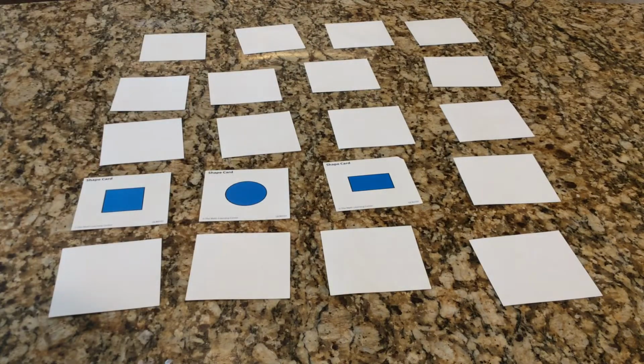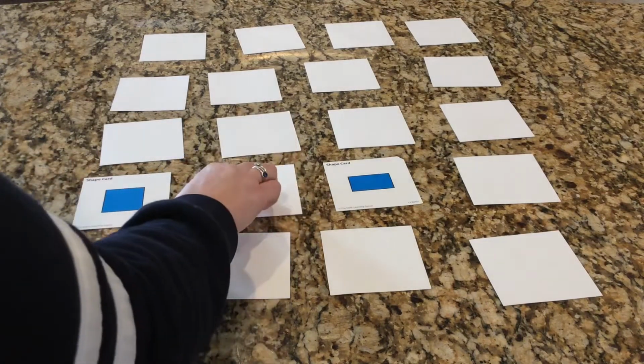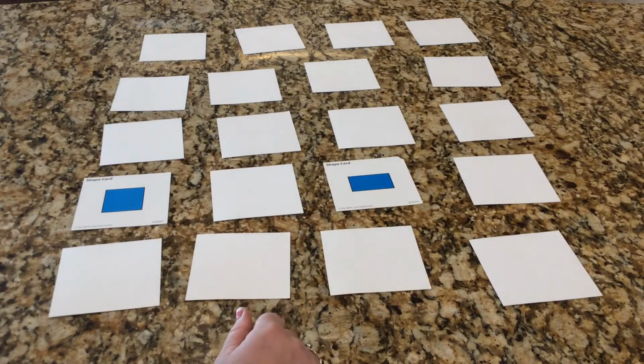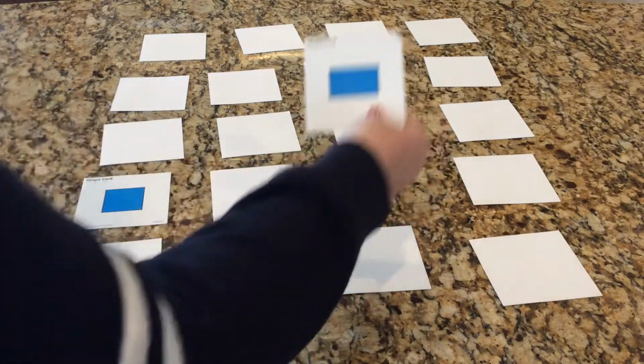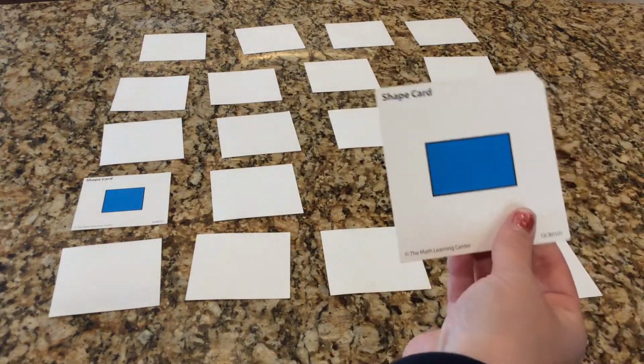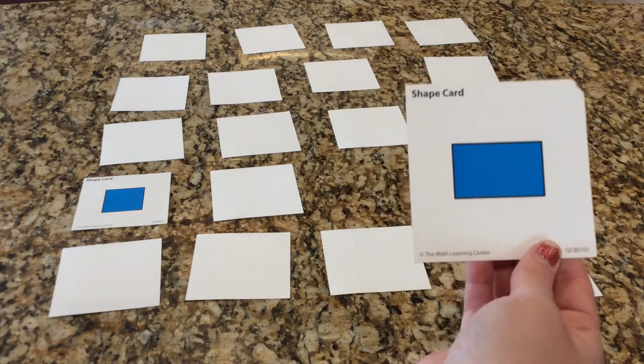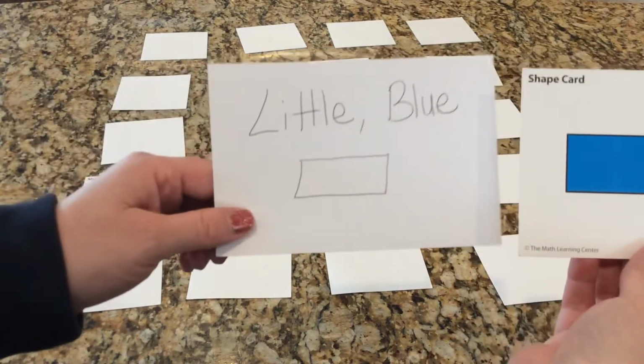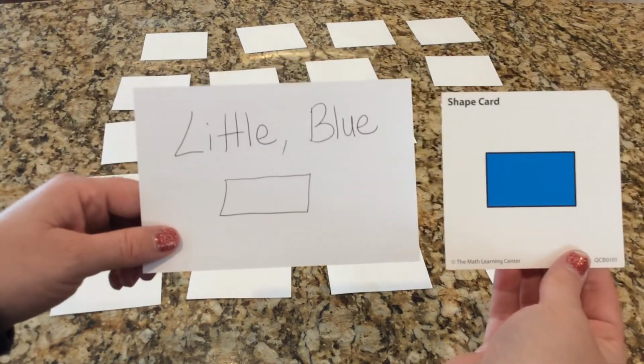Next. Does the shape have 0 corners? The shape does not have 0 corners. So what should I be turning over, friends? The circle. All right, we're down to 2. Is the shape a rectangle? Let's see. He's guessing a rectangle. He's got a 50-50 chance. Is it a blue little rectangle? It is a little blue rectangle.